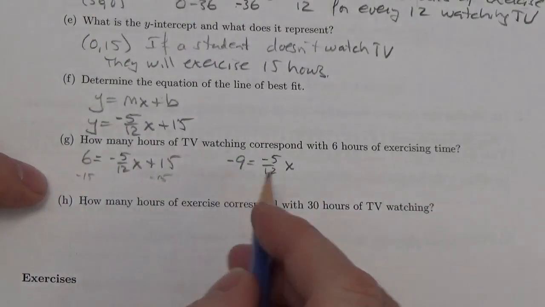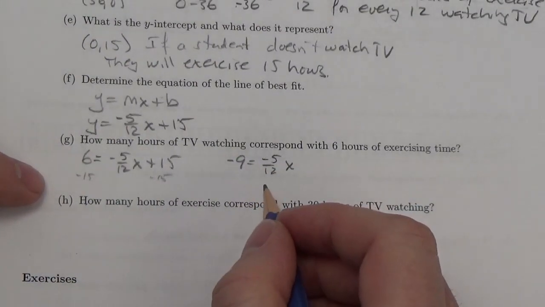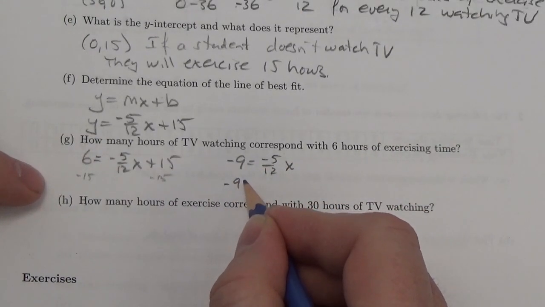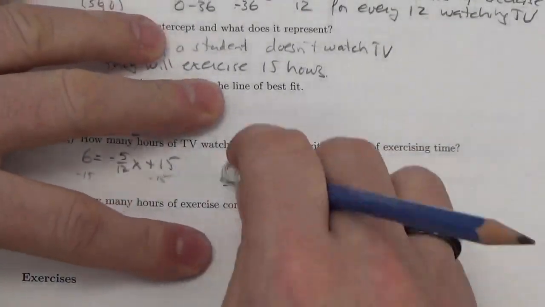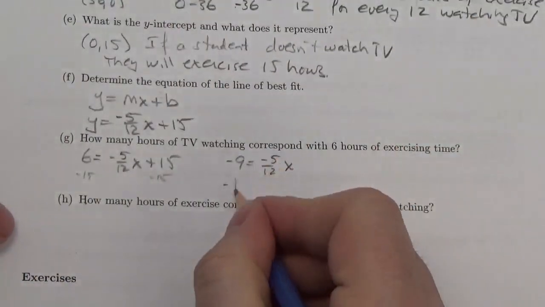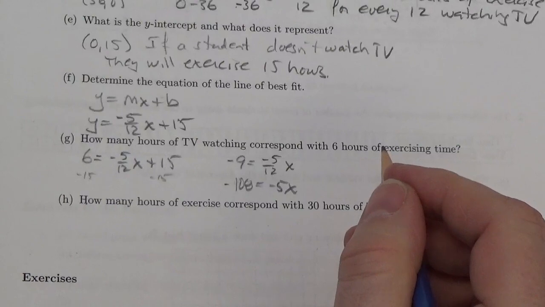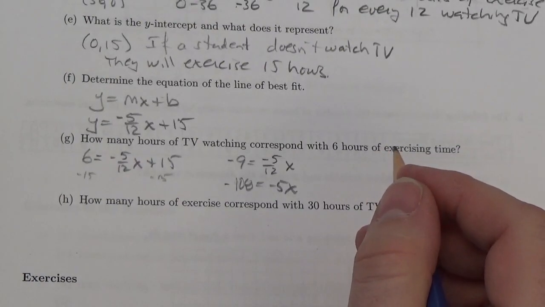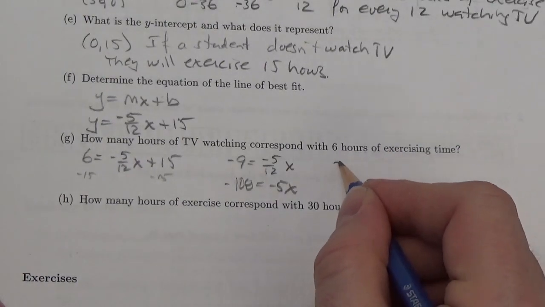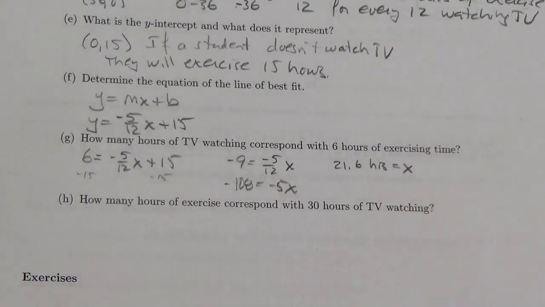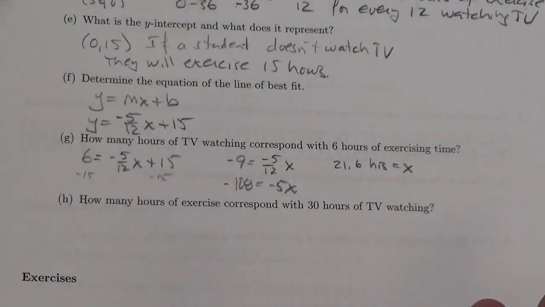And then I'm going to multiply through by 12. So negative 9 times 12 is going to be negative 100, whoops, oh shoot, 108 is equal to negative 5x. And then 108 divided by 5, because I got to get the x by itself, is going to be 21.6 hours. At least that's what it says.